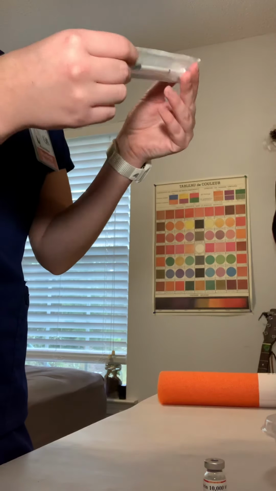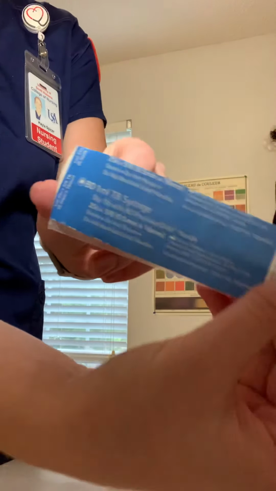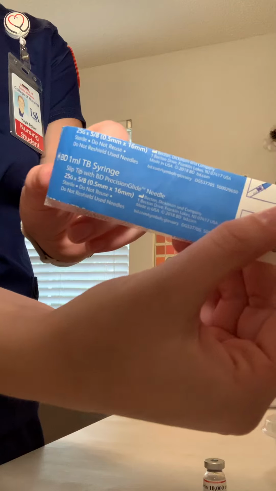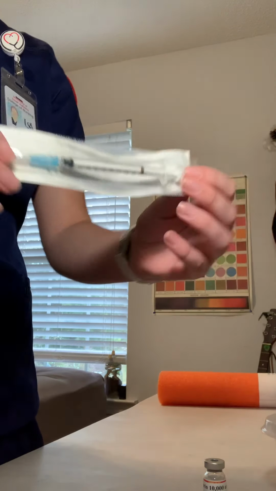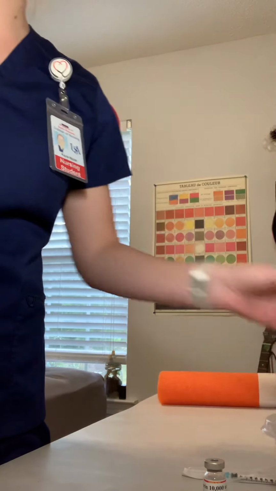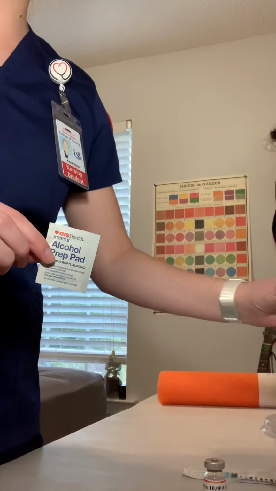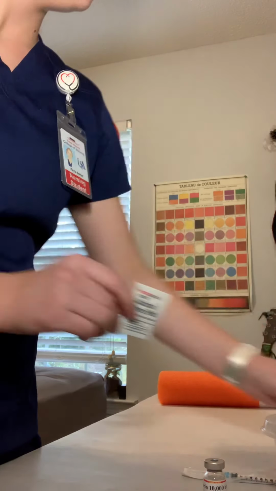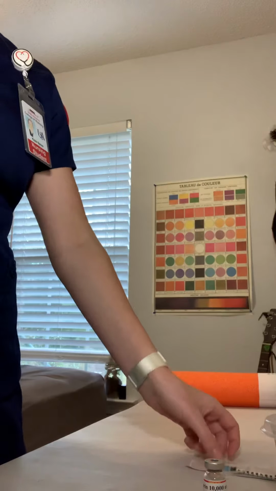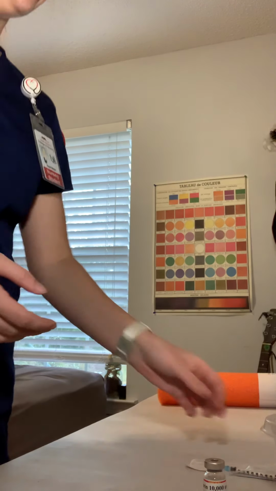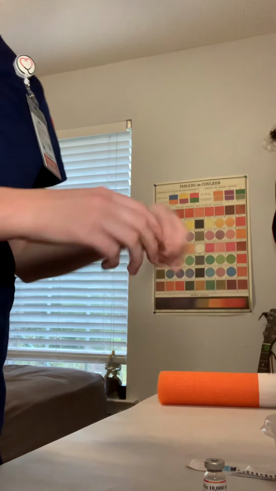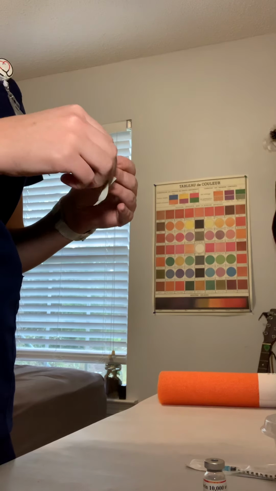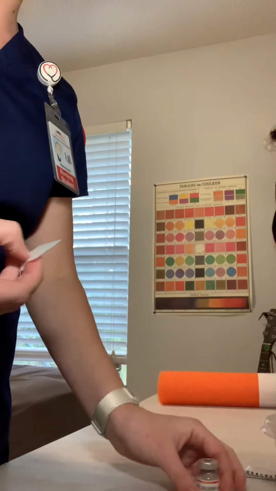I'm also gathering my 1 milliliter TB syringe, an alcohol prep pad, and my tape for my label. Okay, so I'm going to begin by getting my alcohol prep pad and clean the vial.